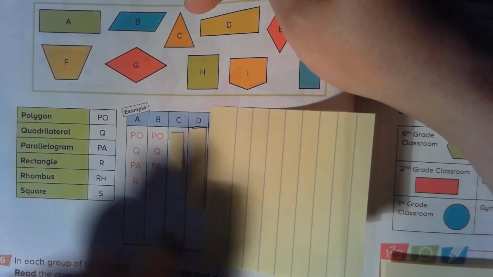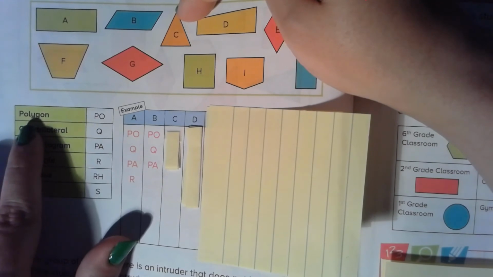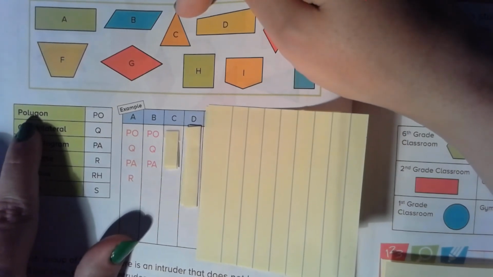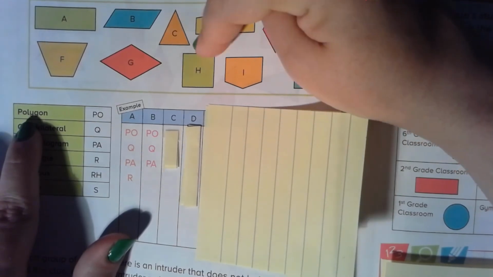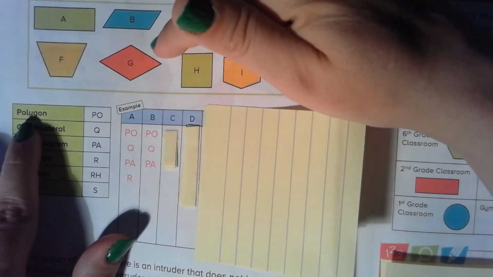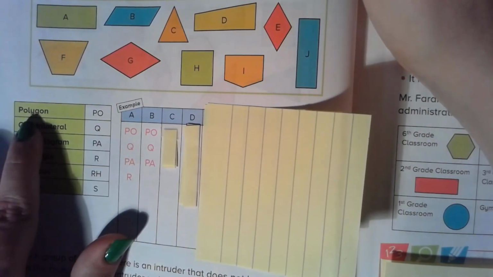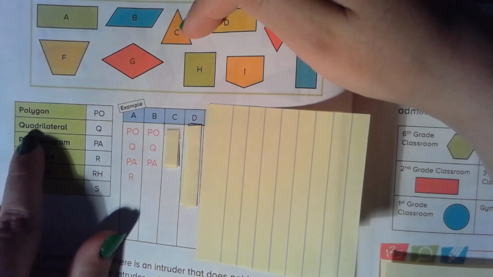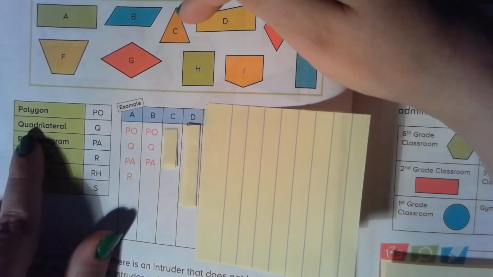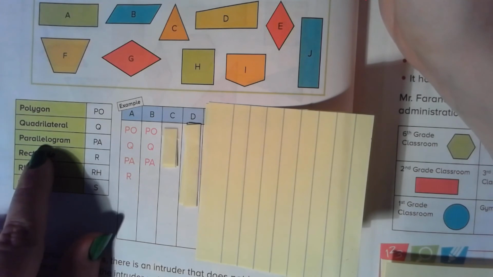Let's try C. Is C a polygon? Does it have many sides? Yes, it does. It has many sides. Is the figure closed? Yes. And are the sides straight lines? Yes. So C is definitely a polygon. Is it a quadrilateral? No, it doesn't have 4 sides. It has 1, 2, 3 sides.